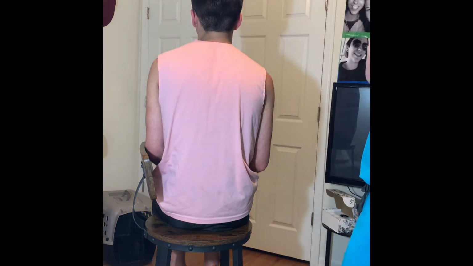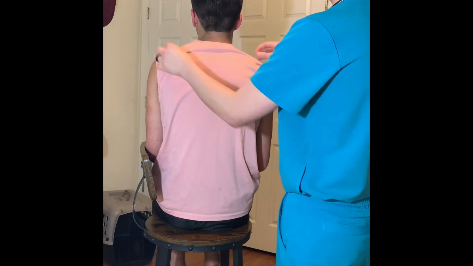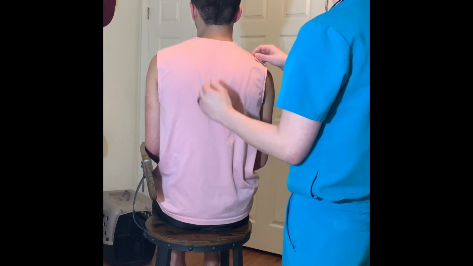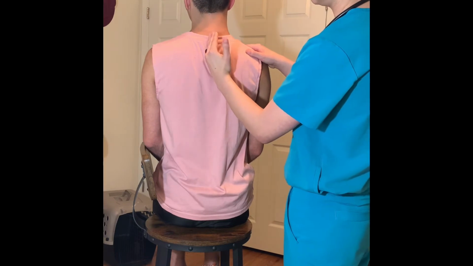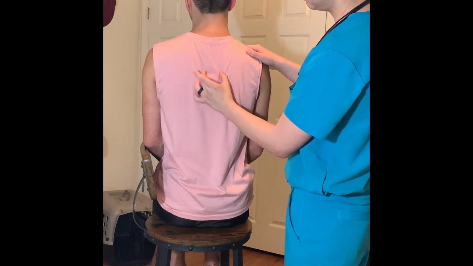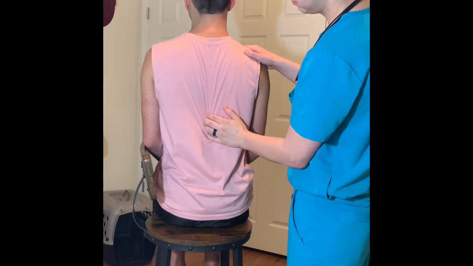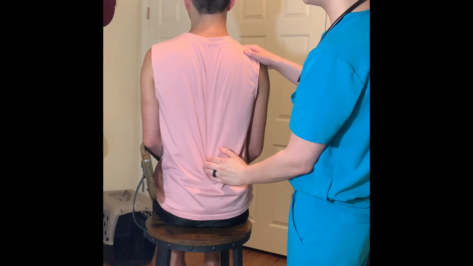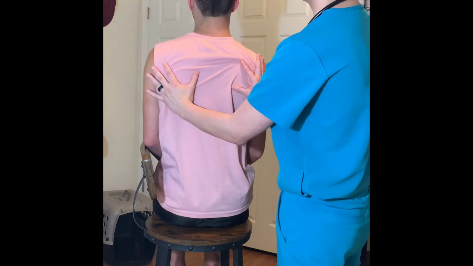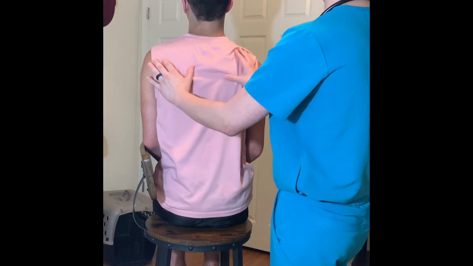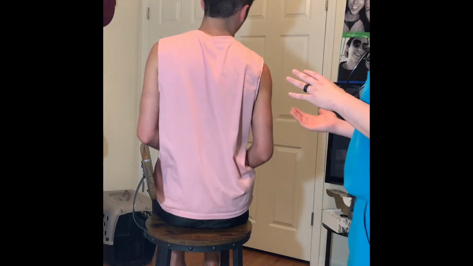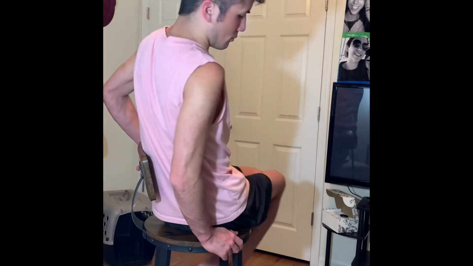Perfect. Now I'm just checking. So straight up for me, perfect. I'm going to check your spinal alignment all the way down, straight, and your scapulae are symmetrical. Perfect. Now we're going to do the same thing at the front. If you'll turn around. All right, we're going to do the same thing I did over there.